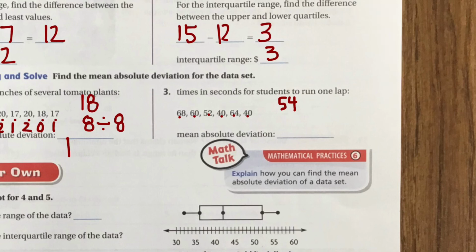Okay, what's the difference between 54 and 68? 14. 60 and 54. 52 and 54. 40 and 54. 64 and 54. 40 and 54.